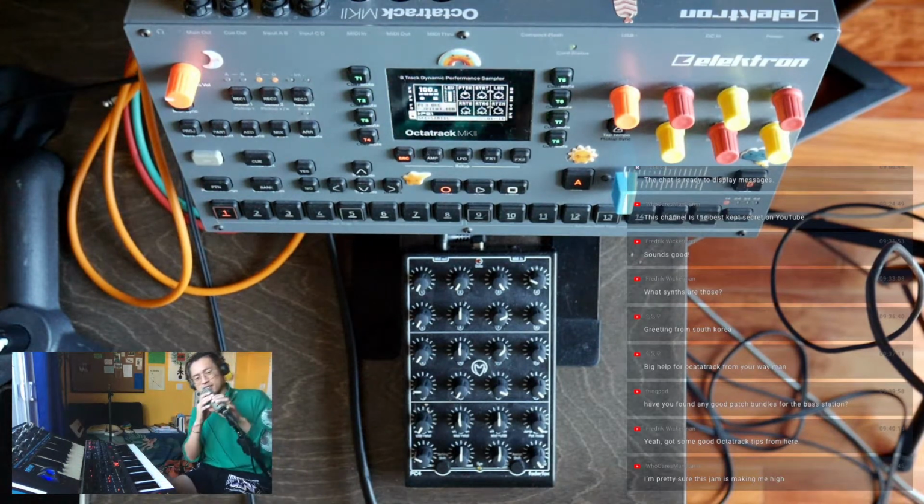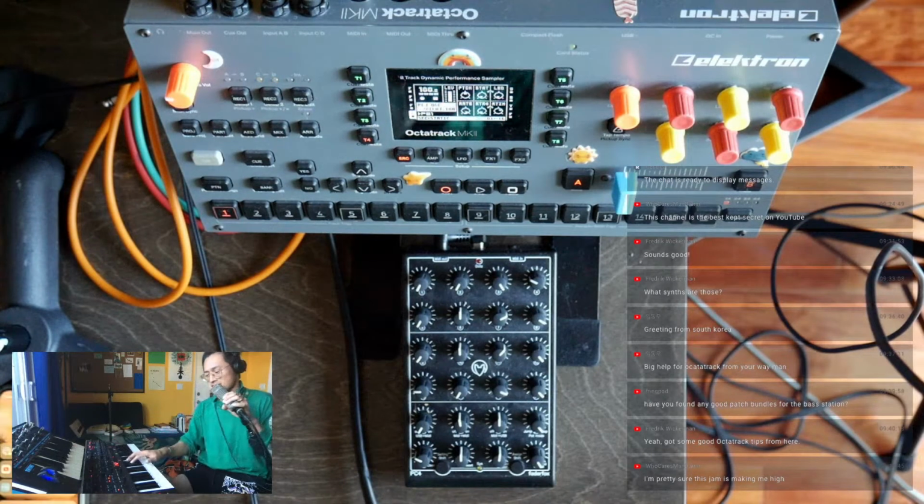Sounds vaguely like Bejeweled. I think maybe it's just the chords I'm choosing.